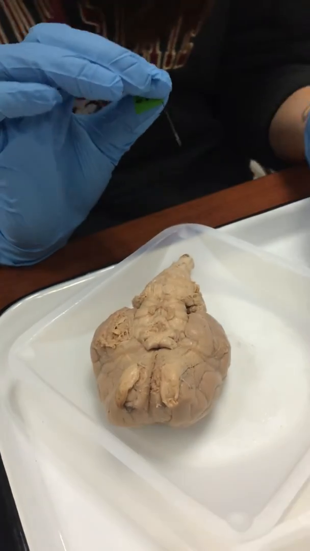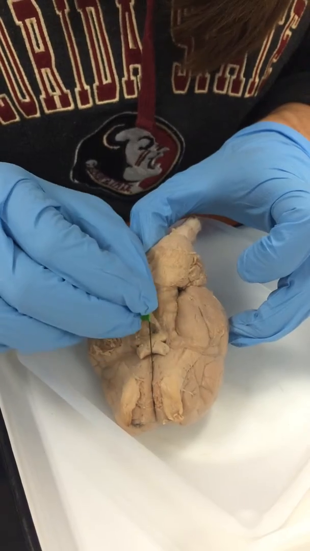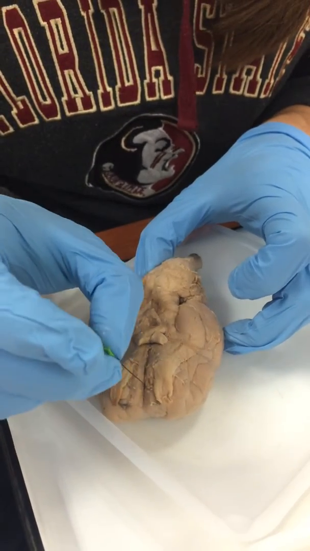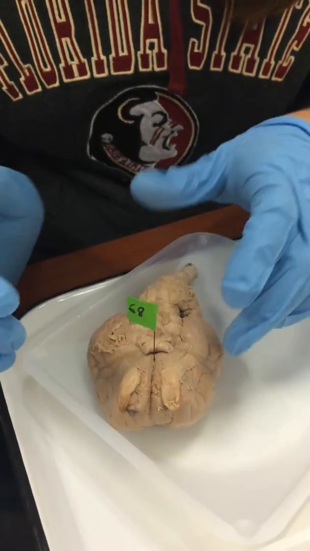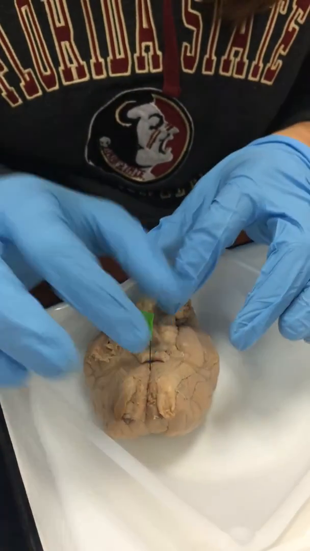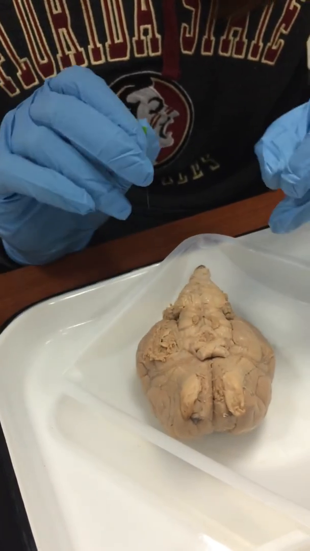And I believe that's it. Yeah, and your longitudinal fissure goes all the way down until the optic tract. So it can be all the way up here or all the way down here. But since you already know that that's the longitudinal fissure, you won't get it confused with anything else. So yeah, that's it.